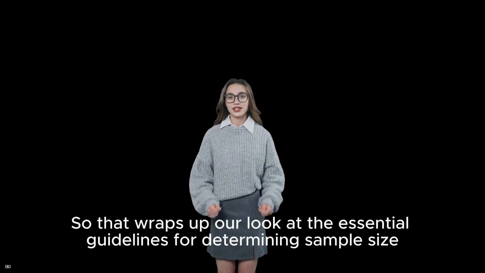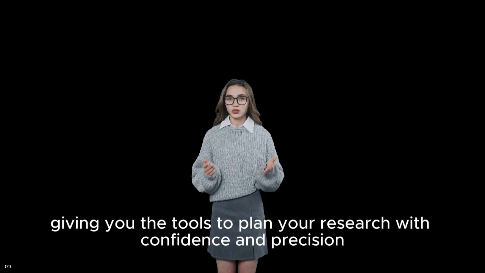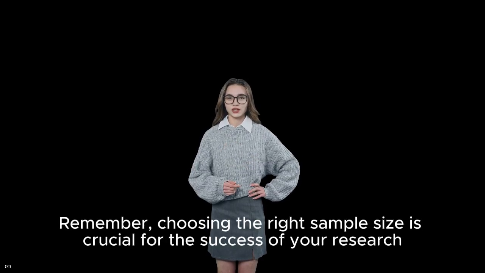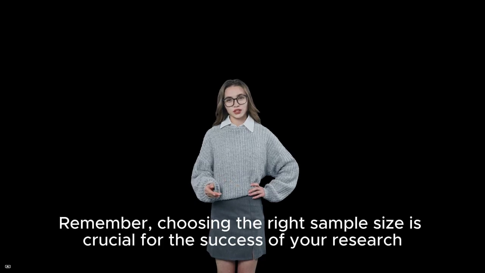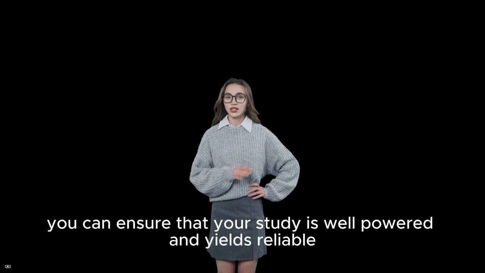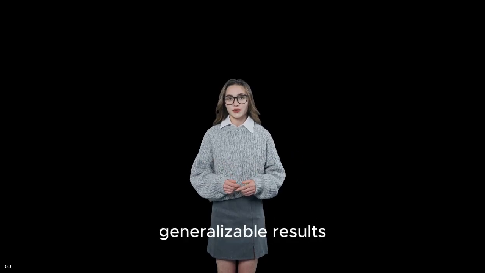So that wraps up our look at the essential guidelines for determining sample size, giving you the tools to plan your research with confidence and precision. Remember, choosing the right sample size is crucial for the success of your research. By following these guidelines, you can ensure that your study is well-powered and yields reliable, generalizable results.